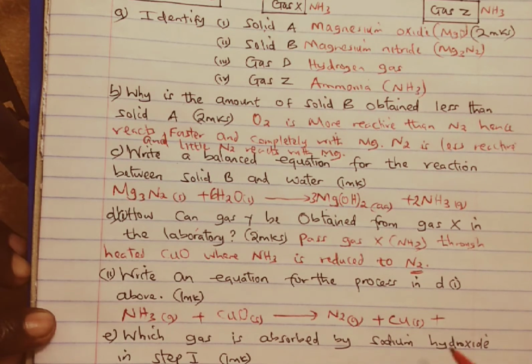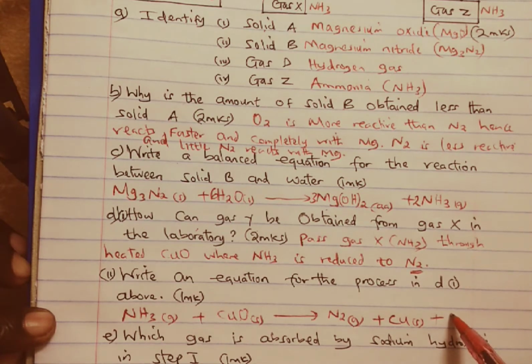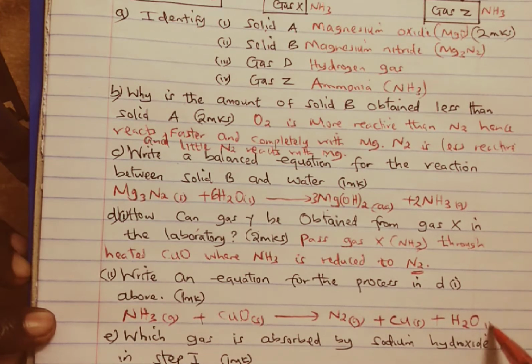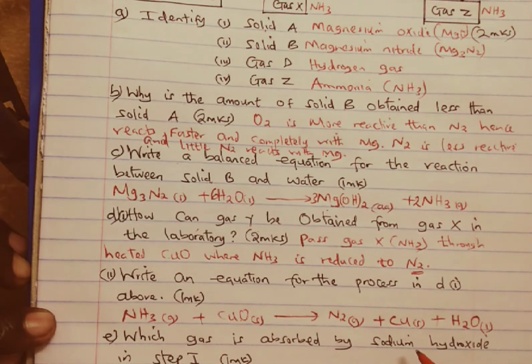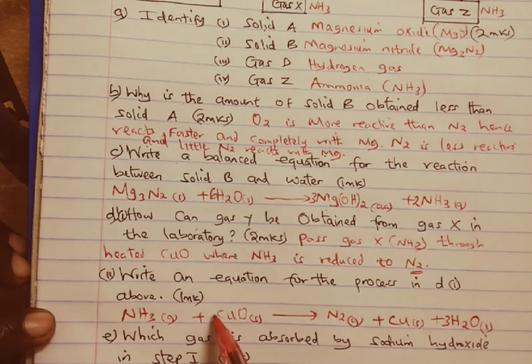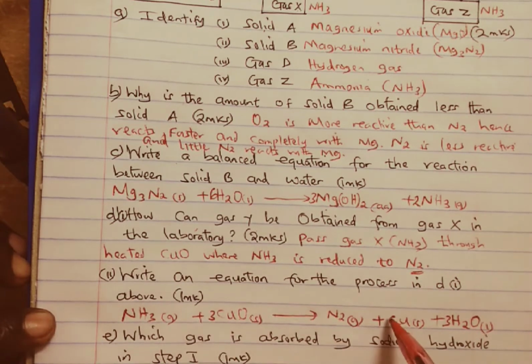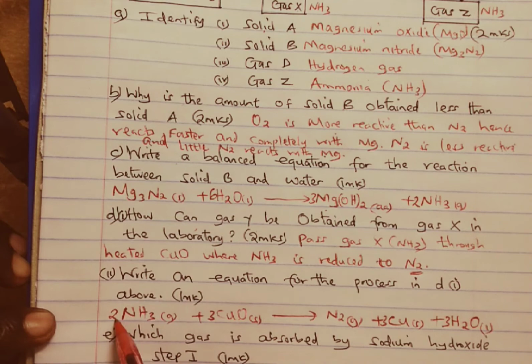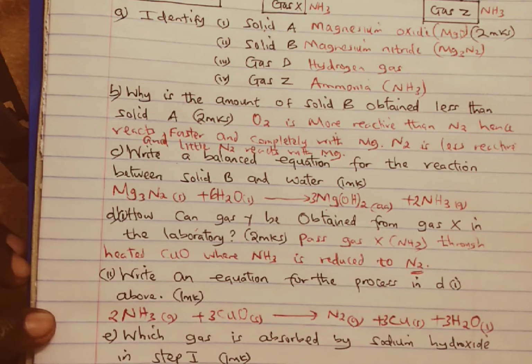Then ammonia is oxidized to water. Water is a liquid. We can now balance the equation. We can write 3 behind water. We write 3 behind copper 2 oxide, 3 behind copper, and then of course 2 behind ammonia, so that the equation is balanced.